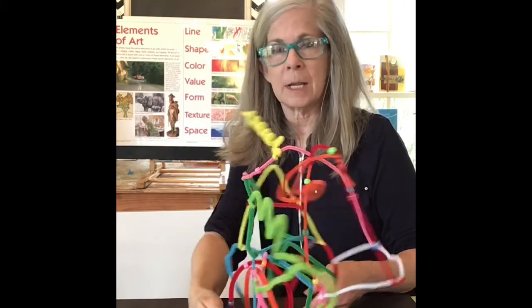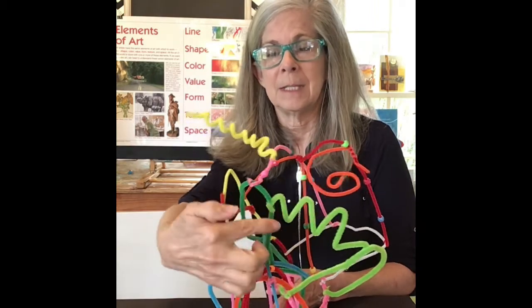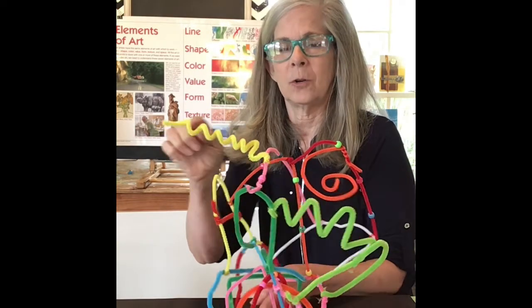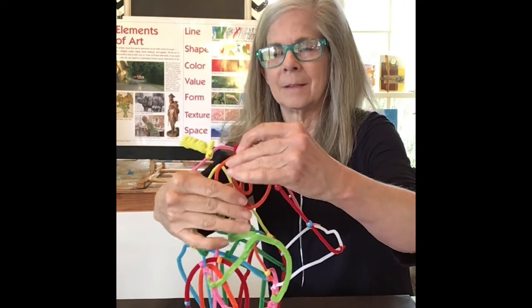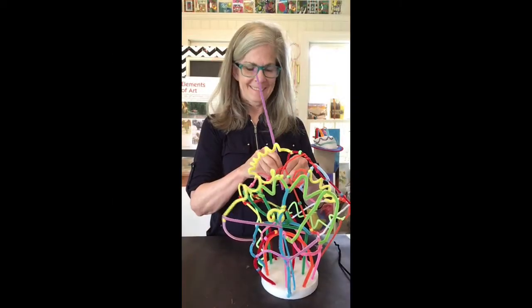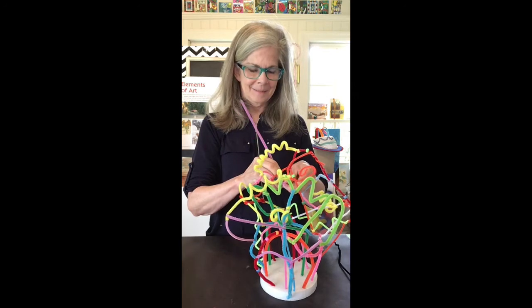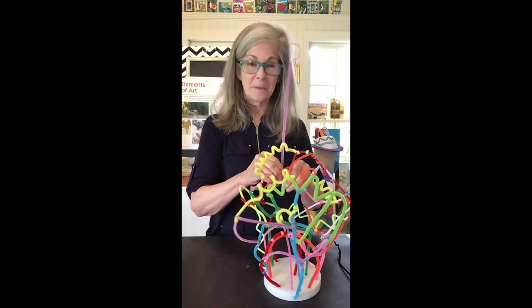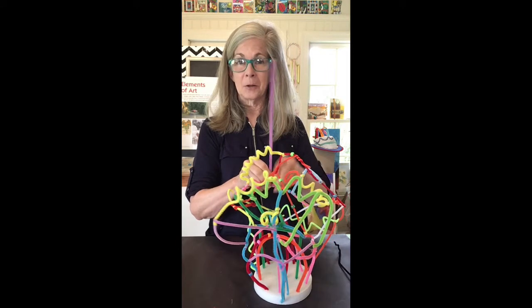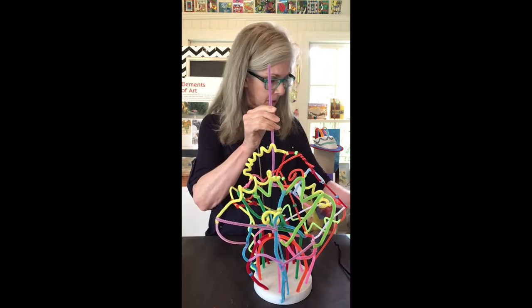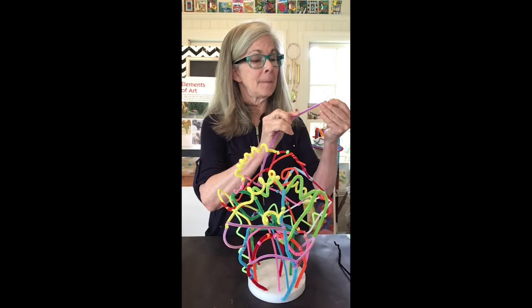So there's some more chances for adding interest to your sculpture with zigzags, with spiralies, these tight curls, or this type of spiral. I'm anxious to see what you're going to come up with. So keep building. I hope you have as much fun as I am finishing up your sculpture, adding other layers. You can get as high as you think you can without it falling over.